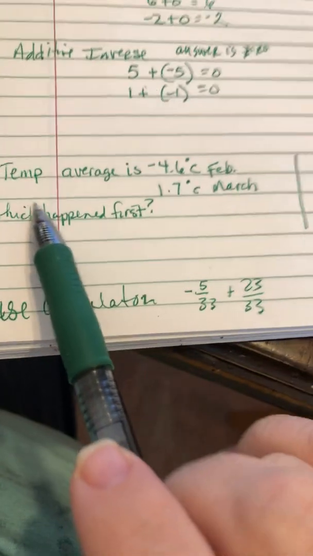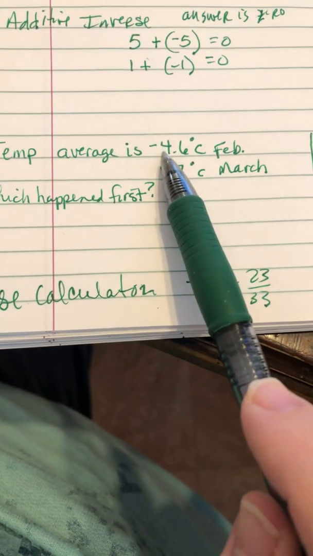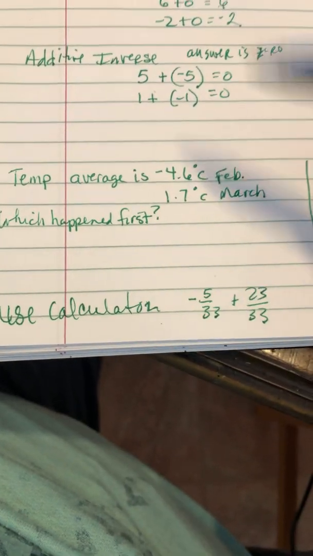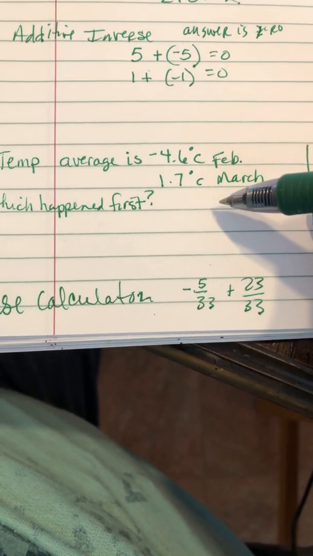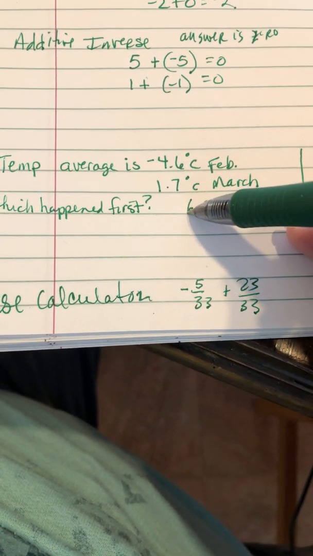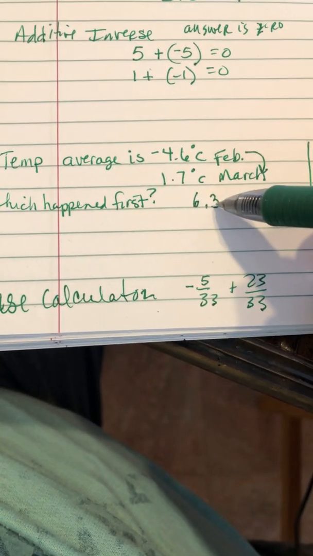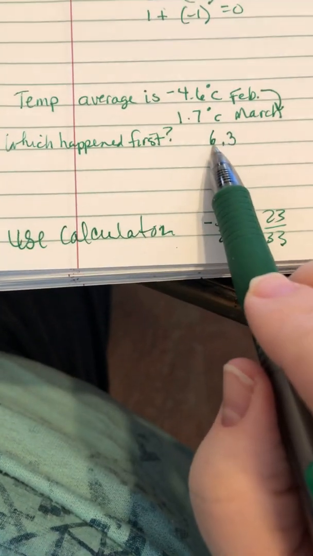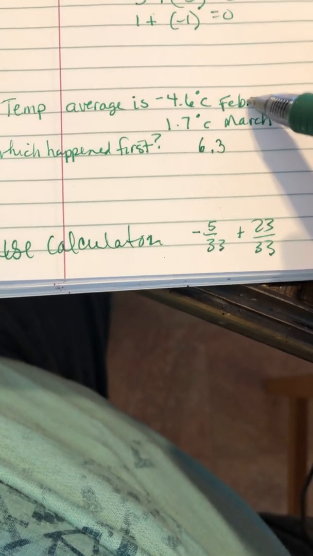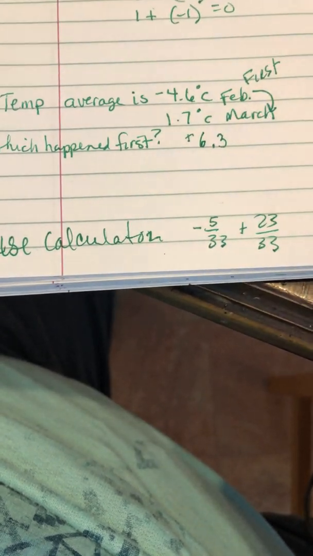Then you had a couple of problems that talked about temperature. It says the temperature's average in February was negative 4.6, and in March it was 1.7. So they wanted you to find out how much did it change. In this case, it changed by 6.3, and from February to March, that means it went up 6.3. And frequently people are putting in negative 6.3, but you have to ask the question, what happened first? February is before March. February happened first, so the temperature went up, which makes that a positive 6.3.